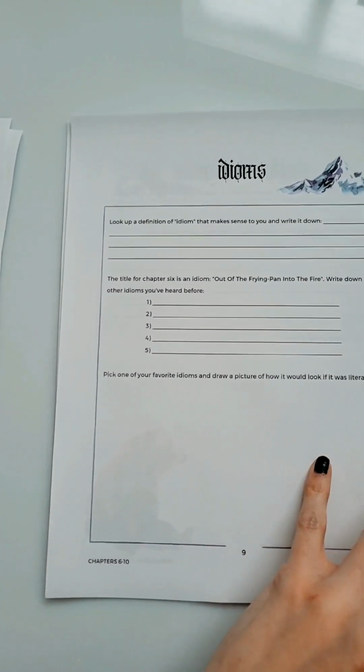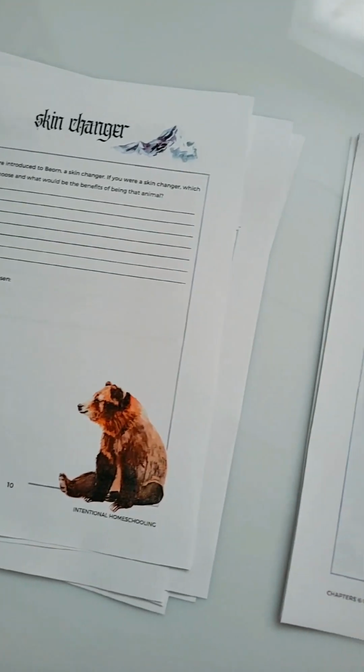So there's always a character profile and then other things kind of related to different things that come up throughout that section.